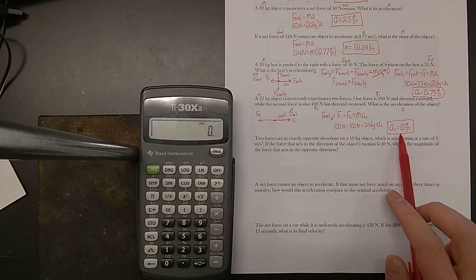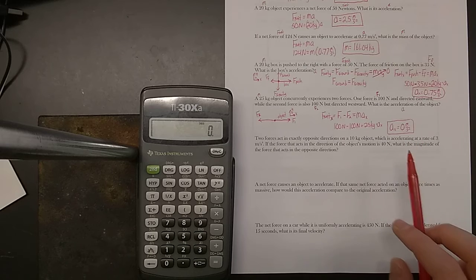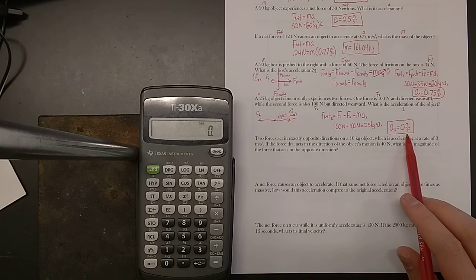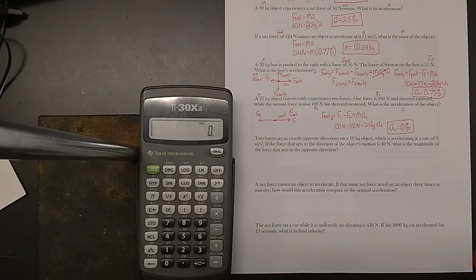Now, what does this mean? Does this mean that the object is stationary? Not necessarily. It could be stationary. It could be not moving. It could have a velocity of 0. Or it could have a constant velocity. It could be moving, but just not accelerating. What does that mean? It means the velocity is constant.